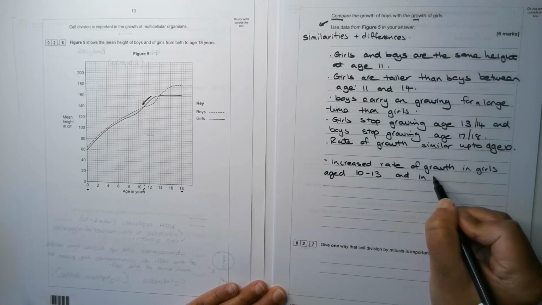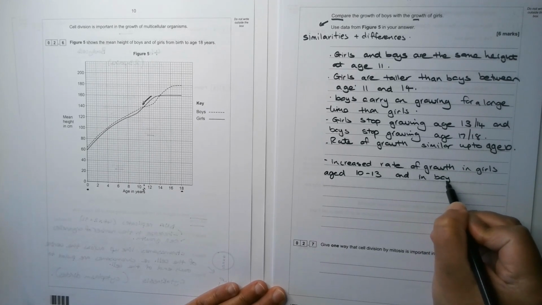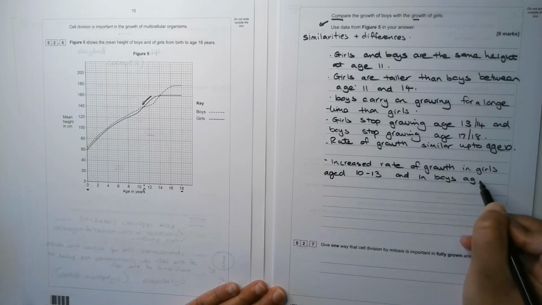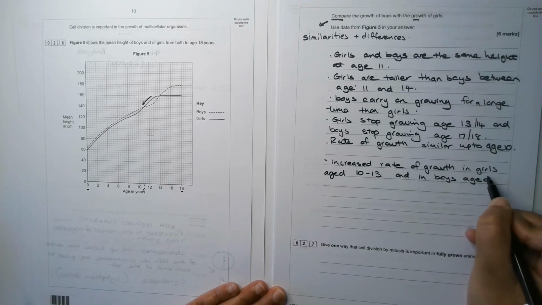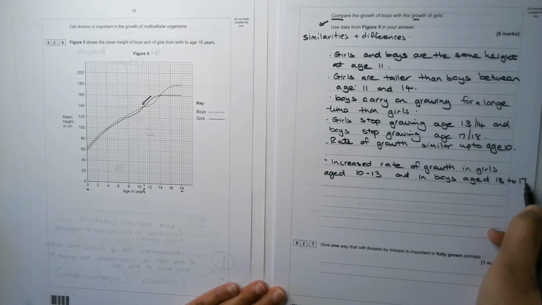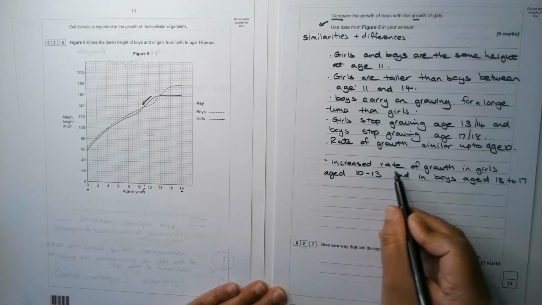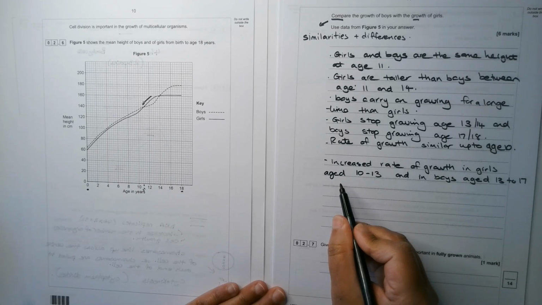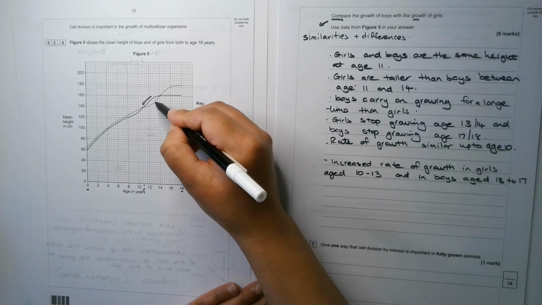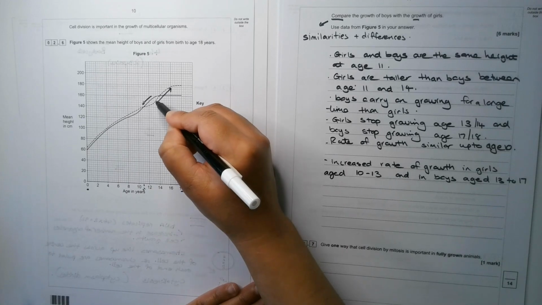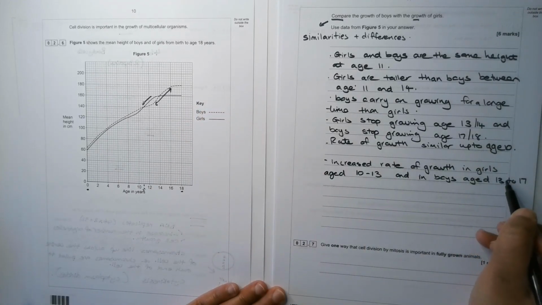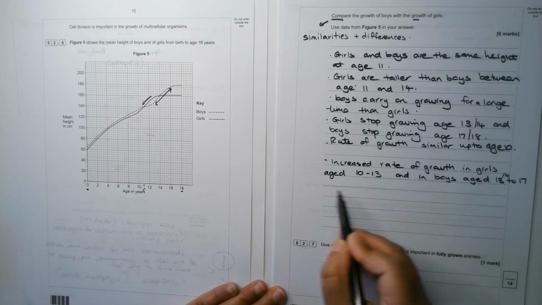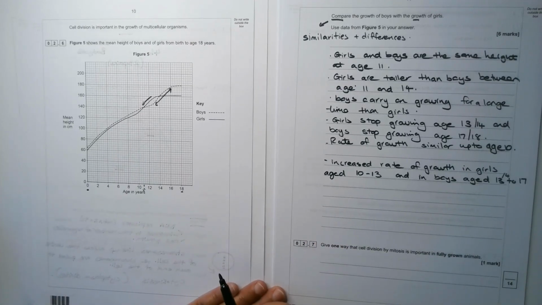So, and in boys aged 13 to about 17ish. So increased rate of growth in girls aged 10 to 13, and in boys, that's the bit we're looking at. So from age 13, you can say age 14 to 17, that's where you've got increased growth in boys. So that should be sufficient.